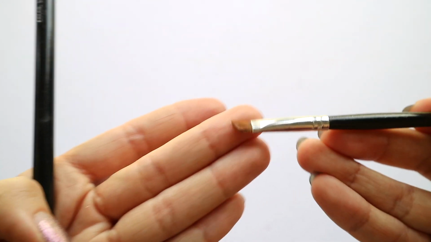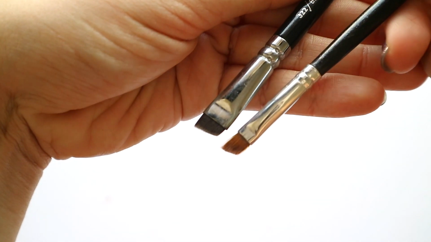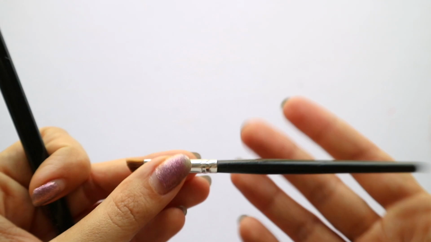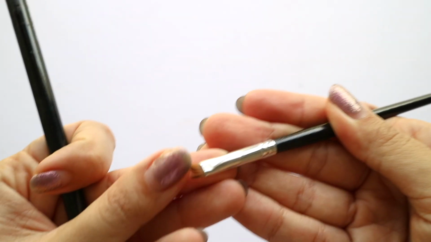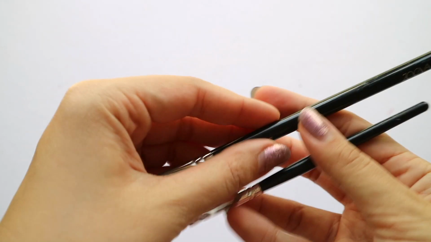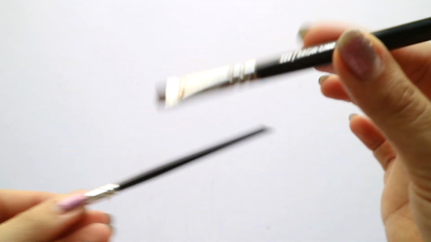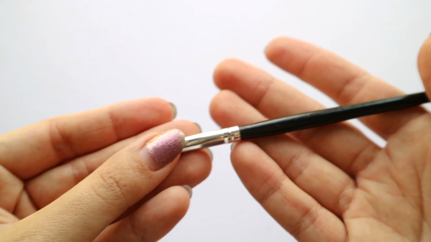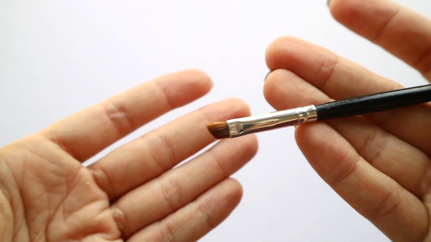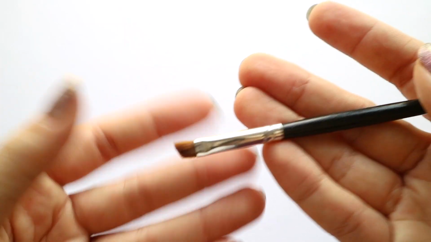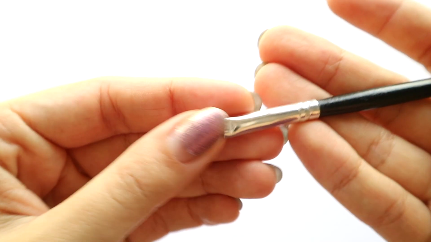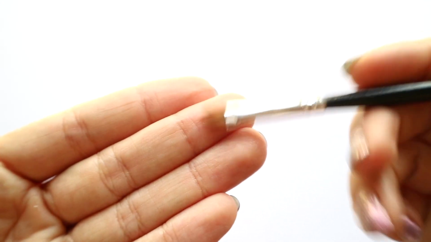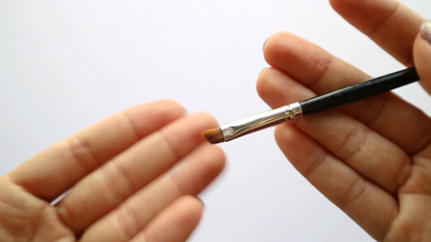And then of course you have a typical angled brush like that, with slightly longer bristles. But in my opinion, angled brushes pretty much work the same for me, so I actually don't use this much. I use the typical one more because you can use it for more purposes. For example, I can also use it with eyeshadow to line my eyes, and if I'm out of brushes, I can use it with concealer to clean up my lip line or anything like that.